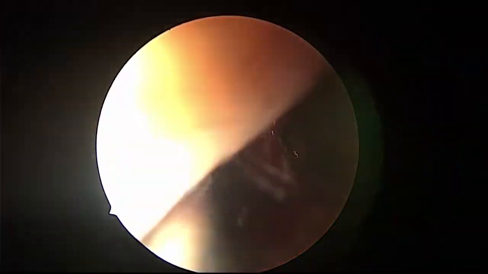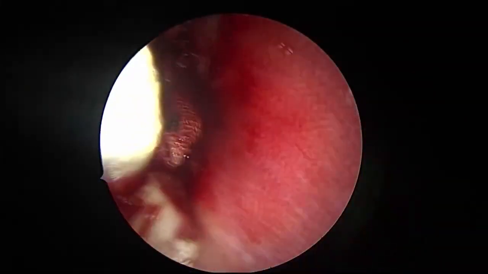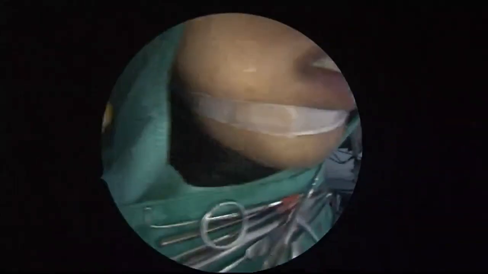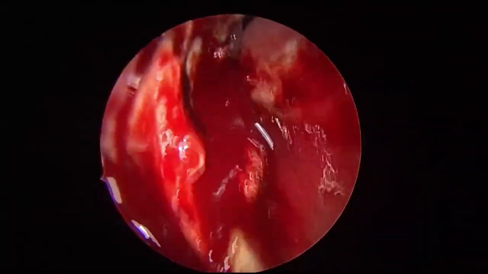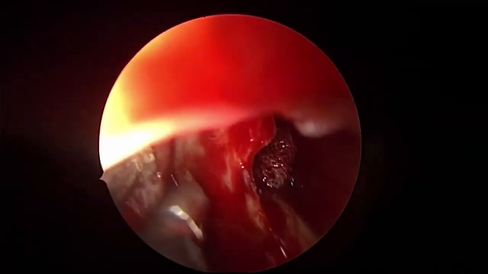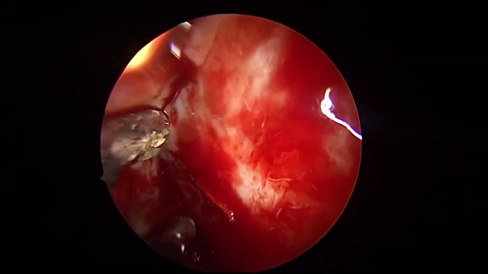Now, where to enter into the maxillary sinus and how much of this wall can be removed. What is the limit above? It is the orbital floor. So, we have to define the orbital floor so that we don't accidentally enter into it.